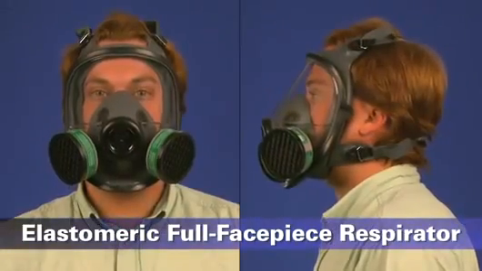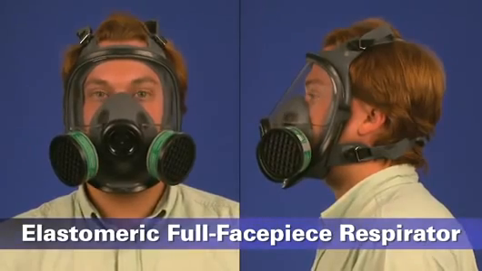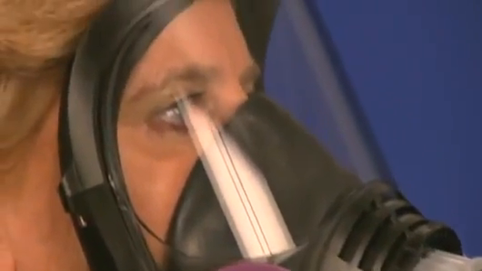This is an elastomeric full face piece respirator. This type of respirator provides a higher level of protection than filtering face piece and elastomeric half face piece respirators. Why? Because it provides a better seal to the wearer's face. Another advantage of this respirator is that it covers the wearer's eyes, protecting them from liquid splashes and chemical vapors.